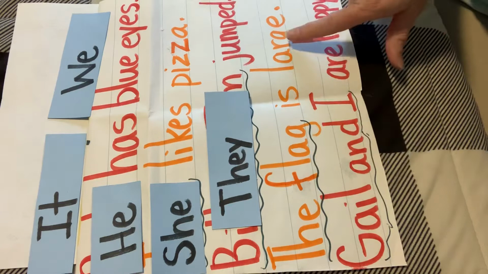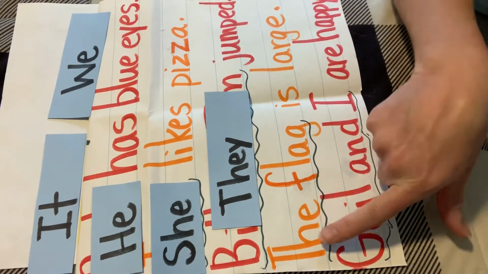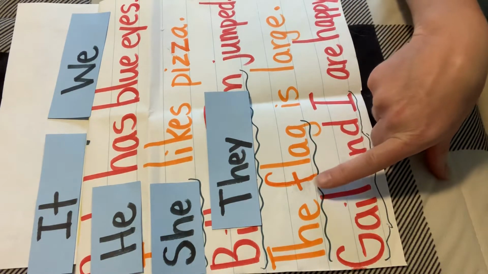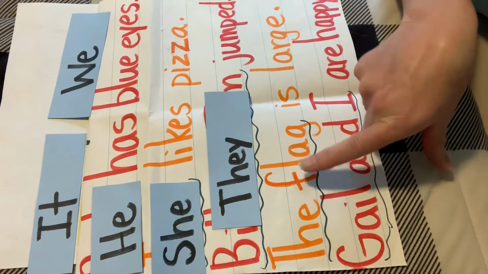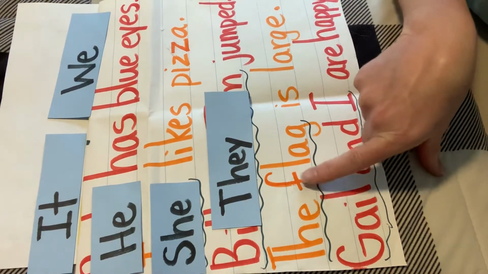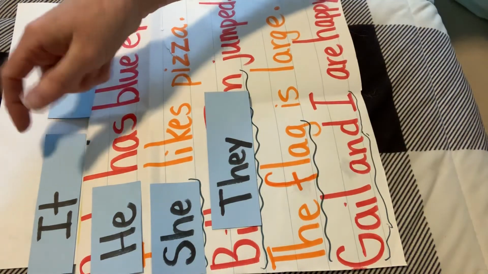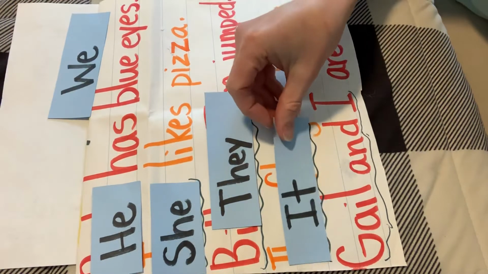The flag is large. So I've underlined the flag. Well, I know a flag is a noun, it's not a person, it's not a place, it's a thing. It's not a boy or a girl. So that's when I would use my pronoun it.